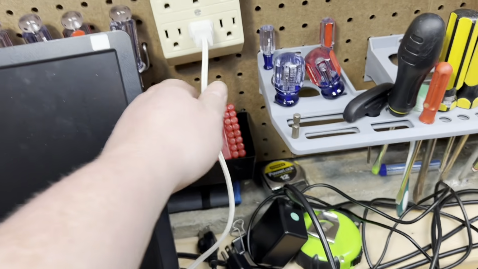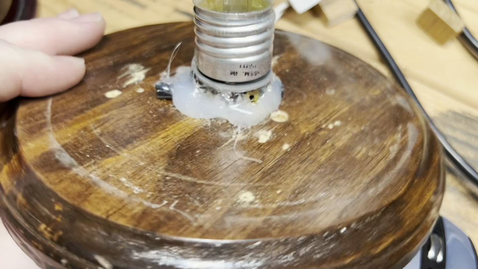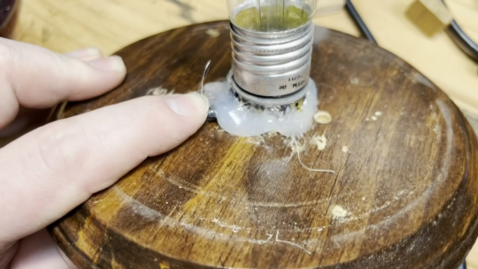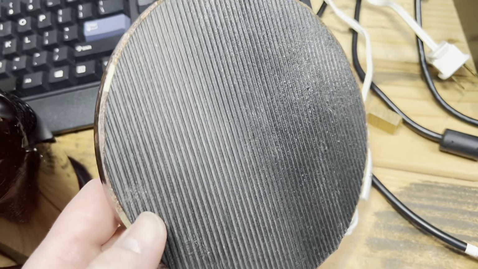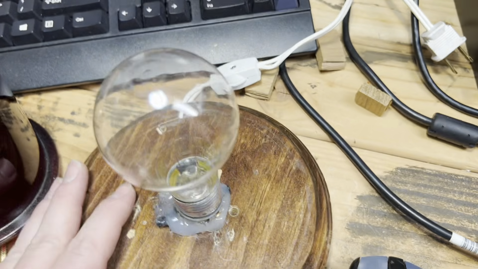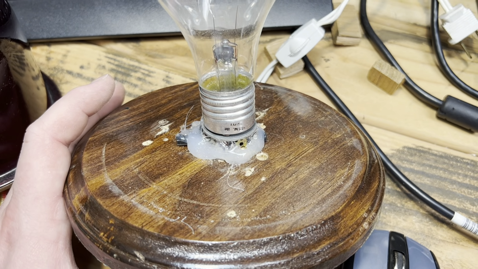So yeah, we're going to unplug it just in case we touch it here. But as you can see, it has one of those slider switches. You can slide it from one side to another. They literally just super glued it. They must have drilled a hole, put this base on it, super glued it in place, and that is super janky.